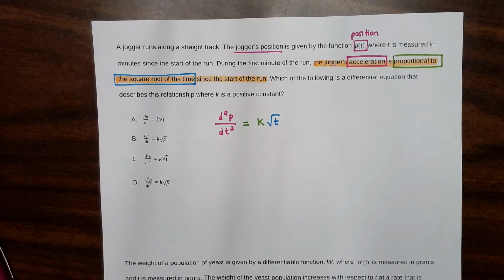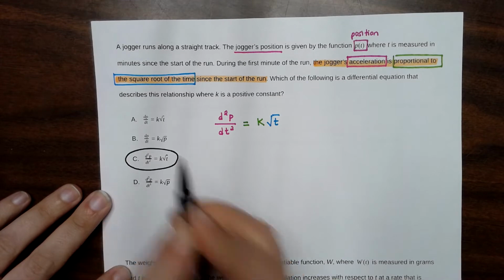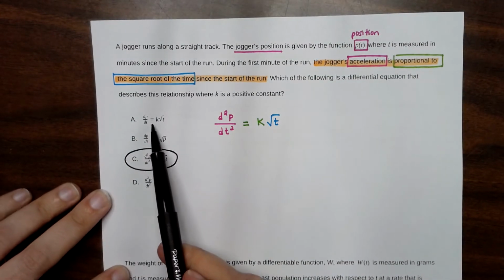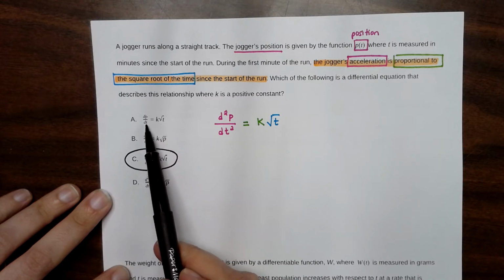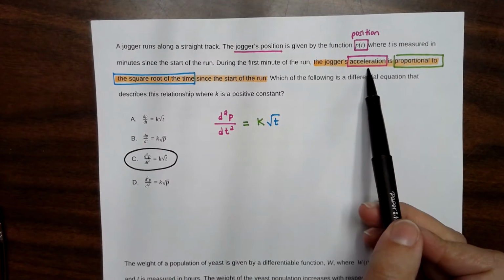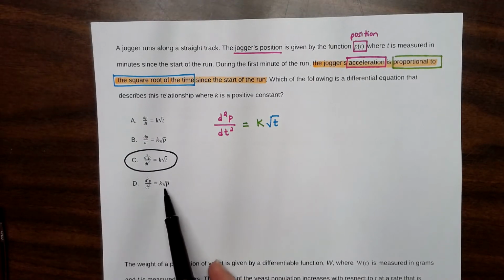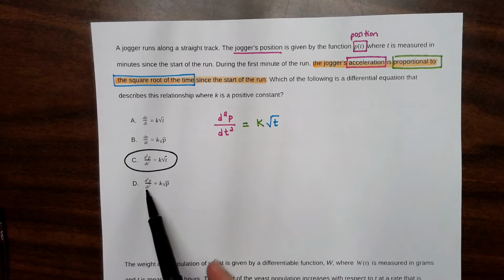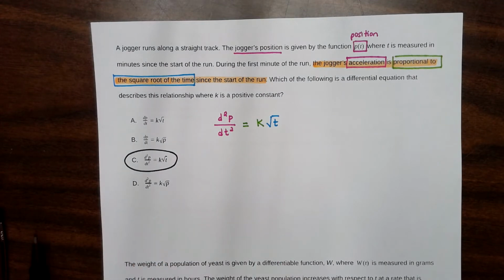Well, if I'm looking at my answer choices, it seems to me like the answer choice that best matches the equation that I wrote would be option C. If I'm thinking, for example, about why option A would not be the correct option, they've got the correct equation on the right side, but the left side is just the first derivative of position, which would just be velocity. And it specifically says here that we're thinking about acceleration. If I'm thinking why option D would be incorrect, it's because even though they have the acceleration side of the equation set up correctly, k times the square root of p would be if this had said the square root of the position since the start of the run.